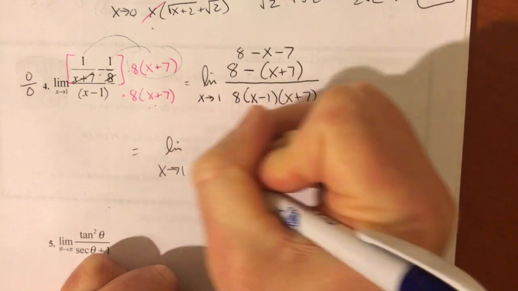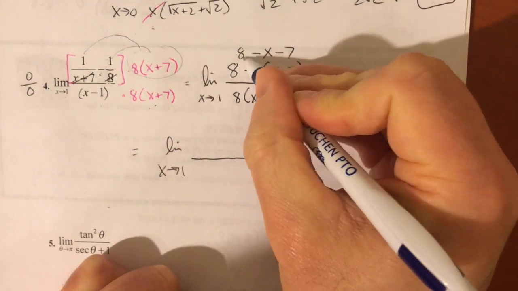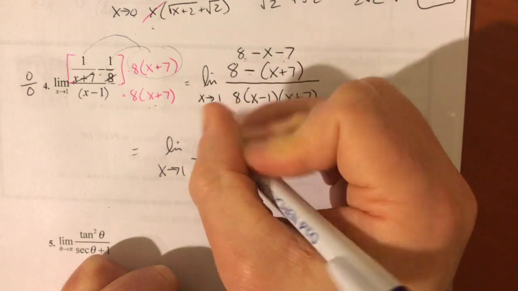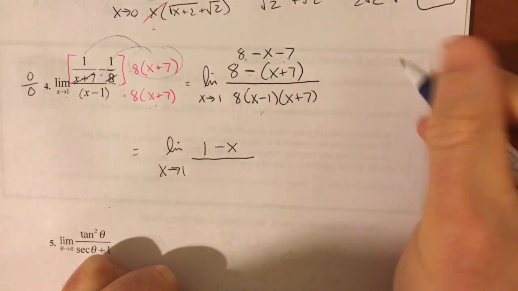And now, yes, I'm still writing limit because I still haven't plugged in 1. I haven't evaluated the limit yet. 8 minus 7 is 1, minus x.